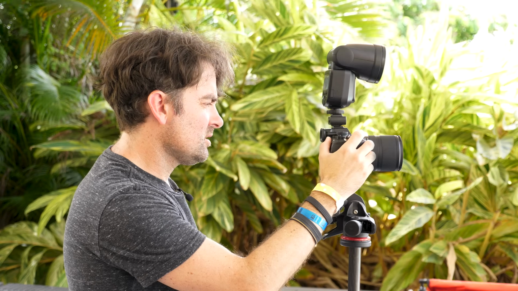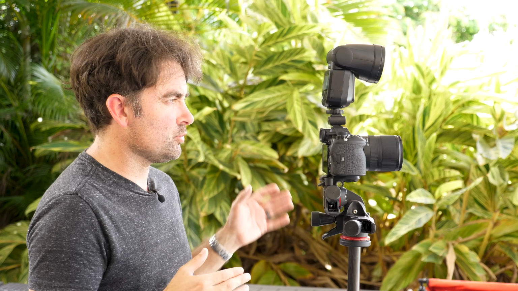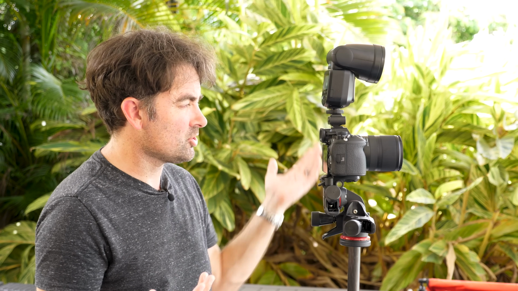Let's take this image. All right, so this image looks great, and we still have a lot of exposure from our flash, but now we're at 1/2 power, which means not only am I going to get a faster refresh rate, but I'm also going to save a ton of battery power, which will allow me to shoot much longer throughout the day without having to change the battery pack.